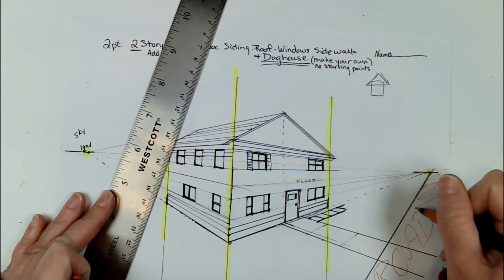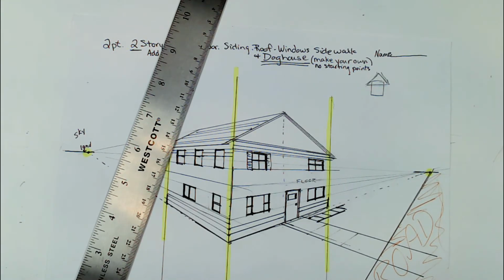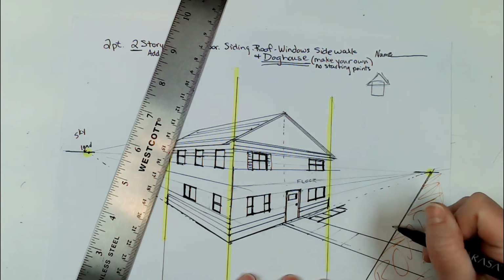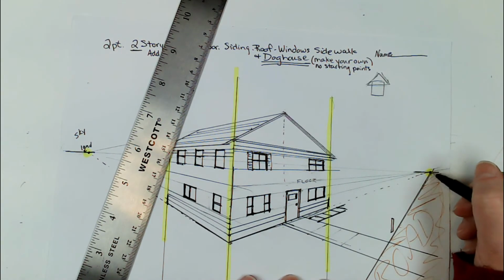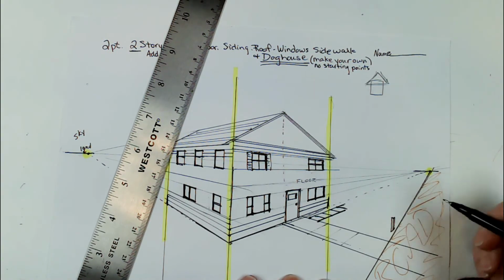So this is the road all through here. What we would do for, say, a mailbox is a vertical line. And I'm just going to make a little rectangle here. This would go to the right, just to get that little part of the post.